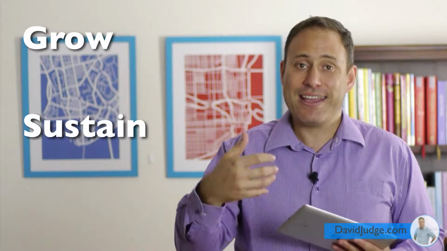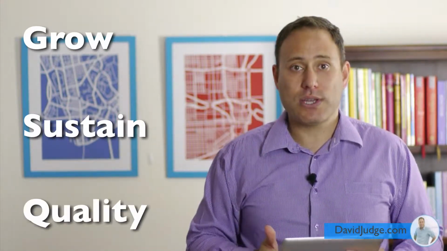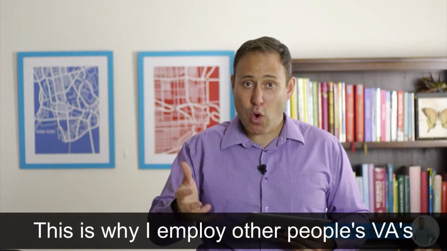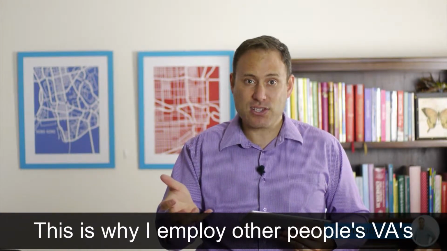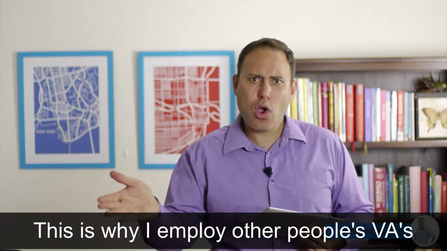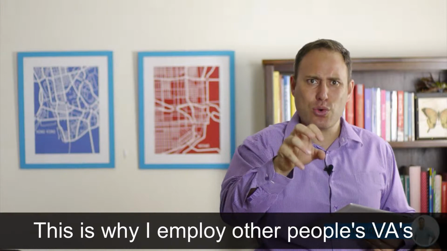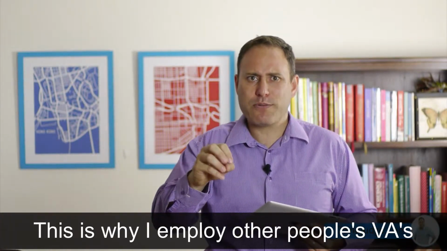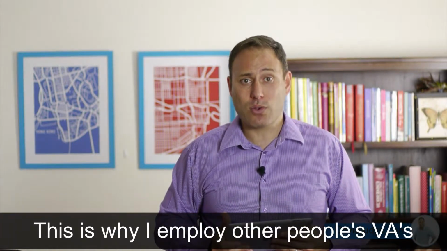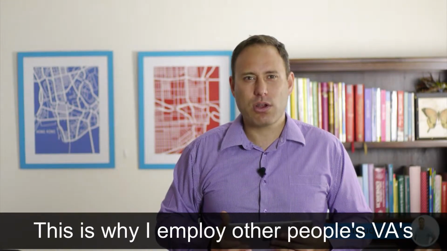Okay, so these are the three areas that you need to cover. And you need to calculate the exact cost above and beyond your hourly rate if you want to grow and sustain and have a really, really good quality team. Now, this is also why I'm constantly employing other people's VAs, like people that work on Odesk, because I know that they're actually going to be coming into a secure job, and this is why I'm able to provide clients with consistent results. That's it, that's the secret.